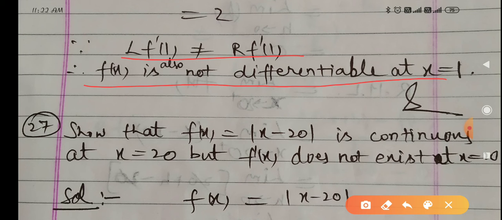In our question, at x equals minus 1, LSD and RSD were not equal. At x equals 1 also, LSD and RSD were not equal. So it means that the function is not differentiable at both the values of x.